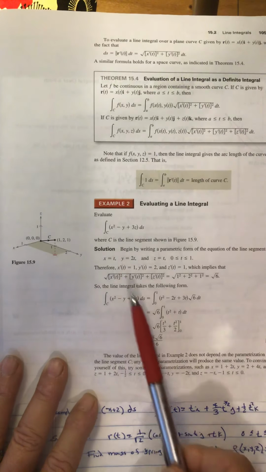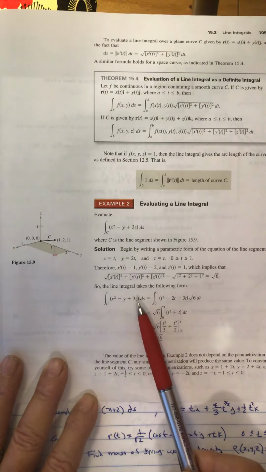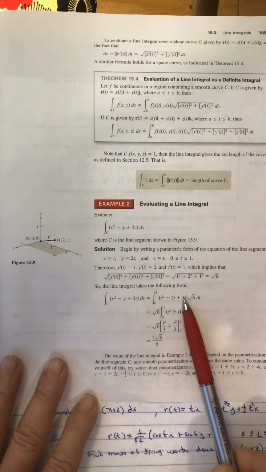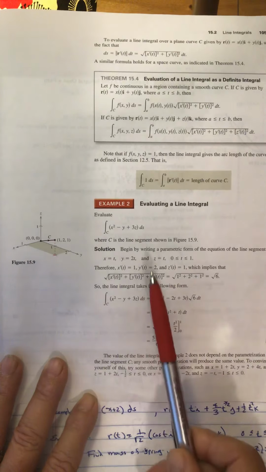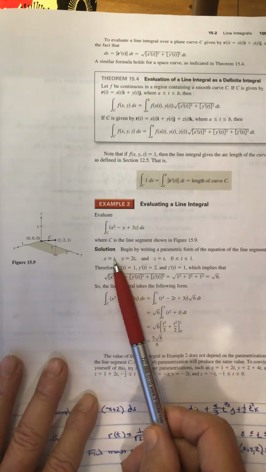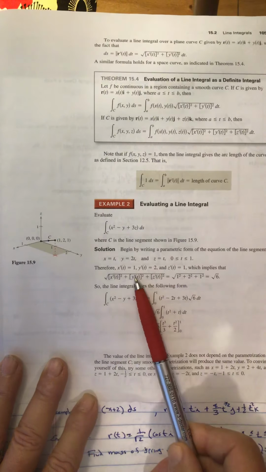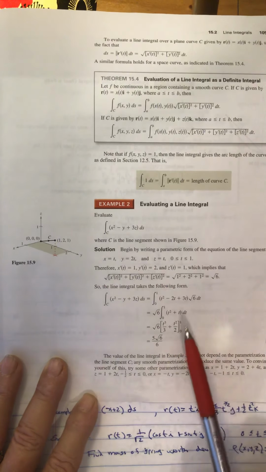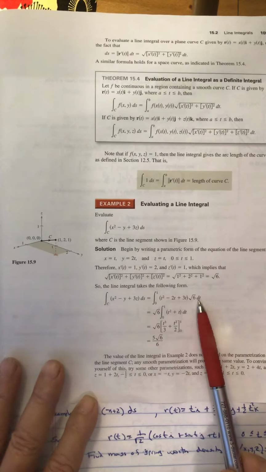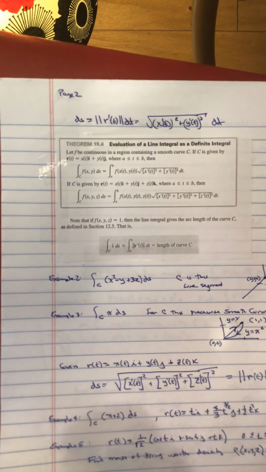Summation of x squared, x is t squared, minus y was 2t, plus 3z, z was t, ranging from 0 to 1. ds: the derivative of x is 1, square it; of 2t, the derivative is 2, square it; the derivative of t is 1, square it. You get the square root of 6. I have now substituted into there, and I can now evaluate the line integral. That's how we evaluate line integrals.